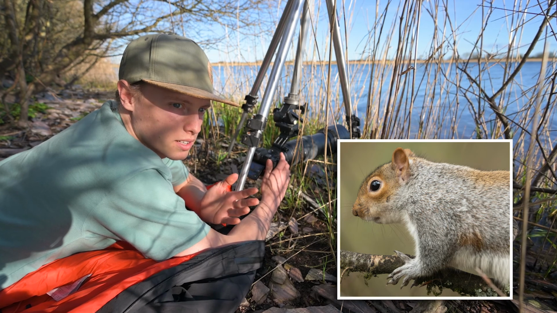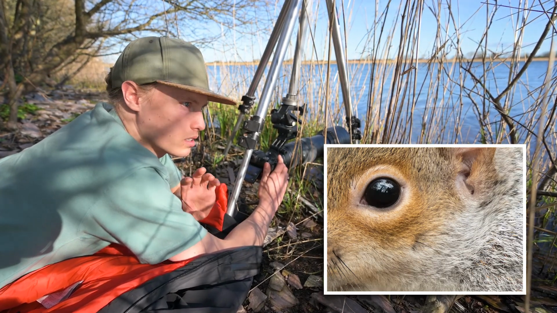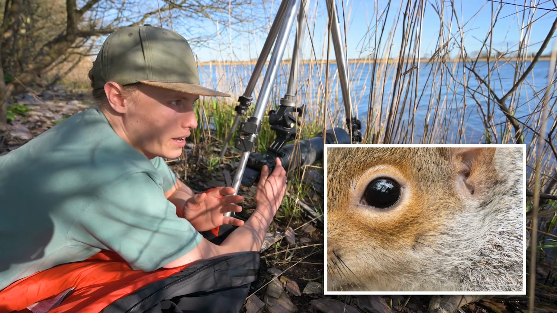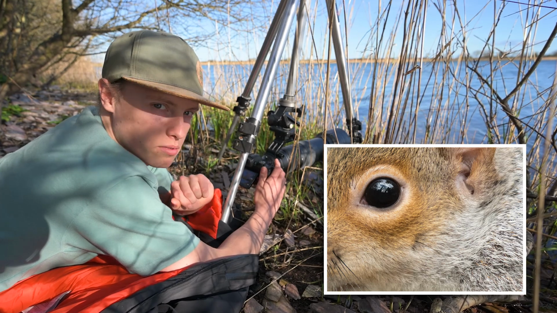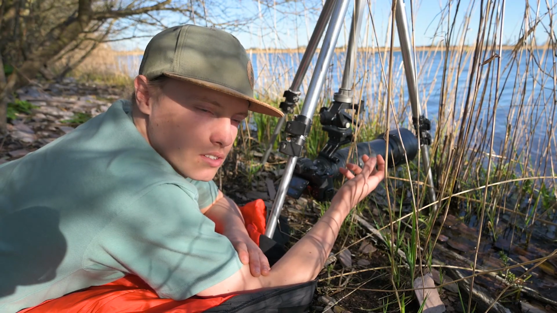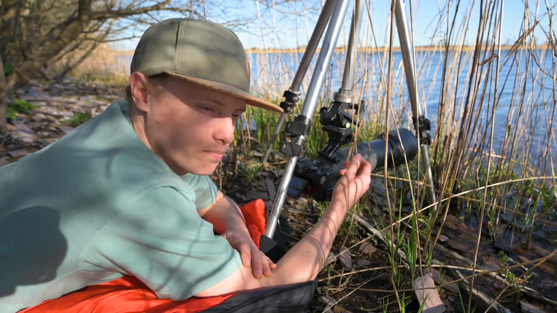So you go in even further, and now what you've done is change the subject. You've gone from the subject being the squirrel to now the subject maybe being the eye. And now that subject is only a small part of the frame and it's surrounded by negative space again. So why is negative space good? Because it's inevitable, so you have to make it good.